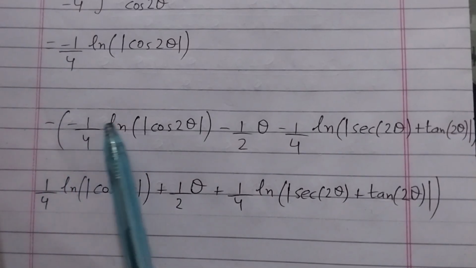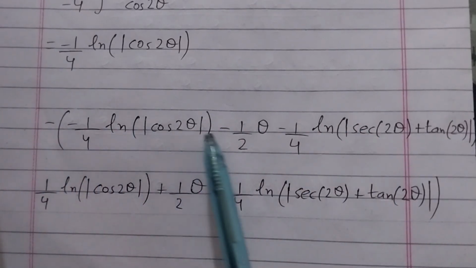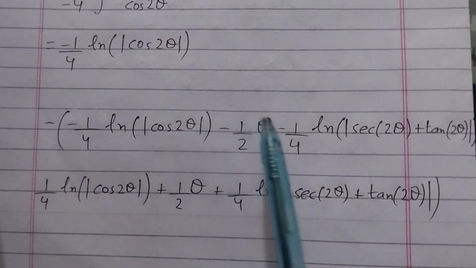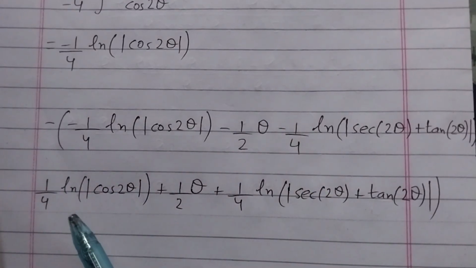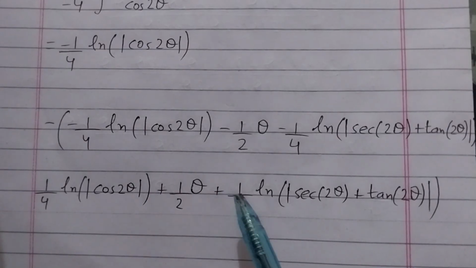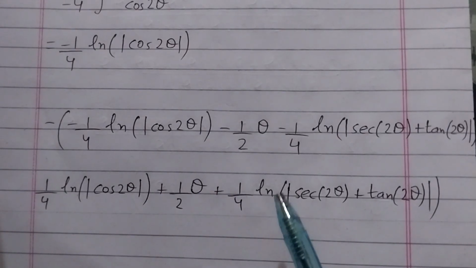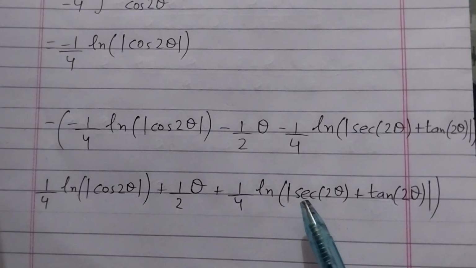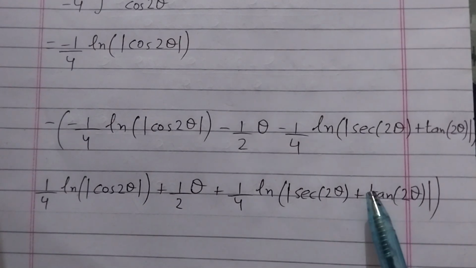So this negative is being multiplied with all of these terms, and all of these terms have negative signs, so these terms will become positive. So this will become 1 over 4 natural log of absolute value of cos 2 theta plus 1 over 2 theta plus 1 over 4 natural log of absolute value of secant 2 theta plus tan 2 theta.